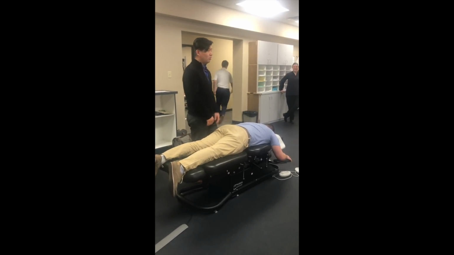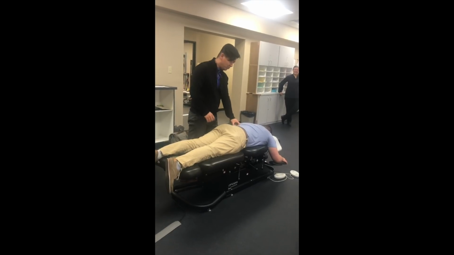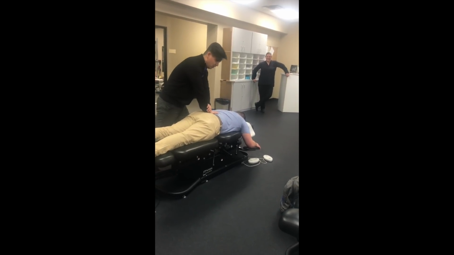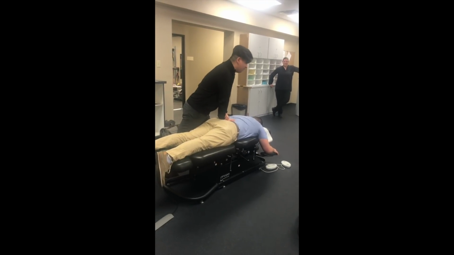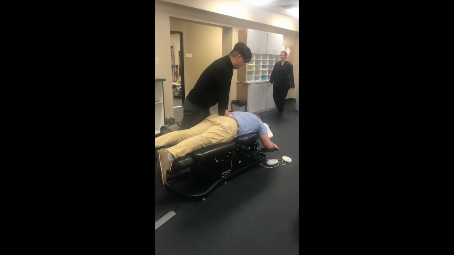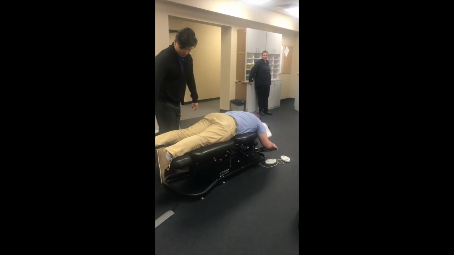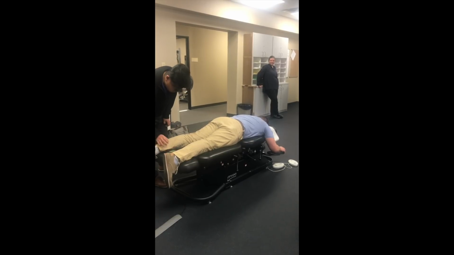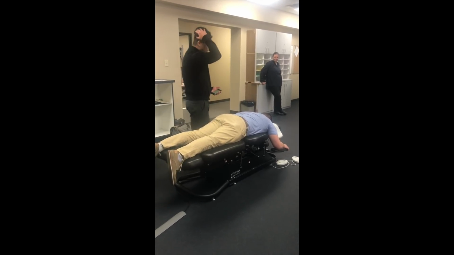I'm going to do a sacral thrust. So basically, just put your palm on the S2, and just gently thrust. See if the pain increases. Thrust a couple times, and you roll over.